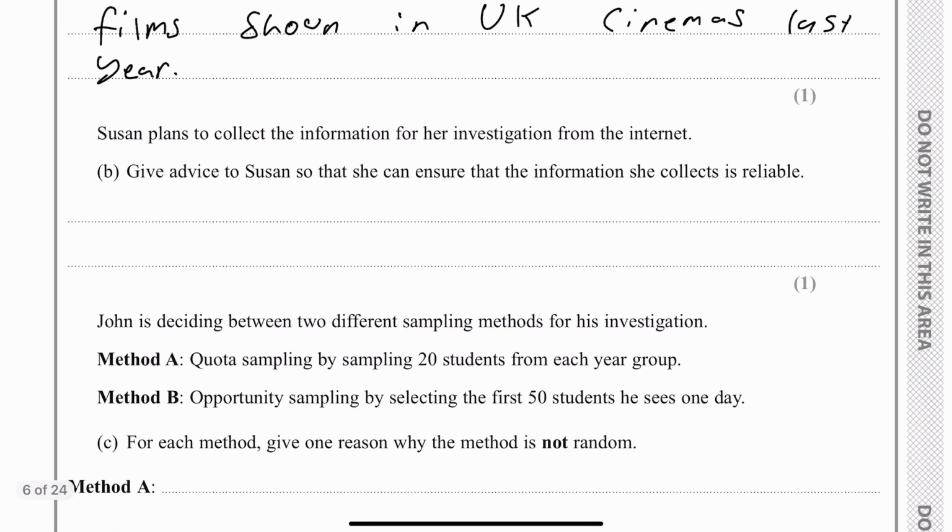Susan plans to collect information for her investigation from the internet. Give advice to Susan so that she can ensure the information she collects is reliable. Literally any common sense point would work. The first point that comes to my mind is make sure the information is up to date.